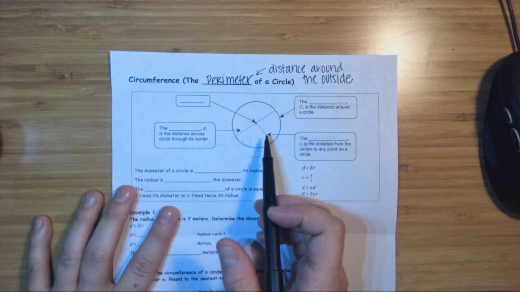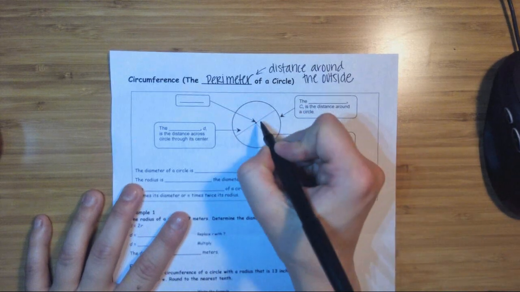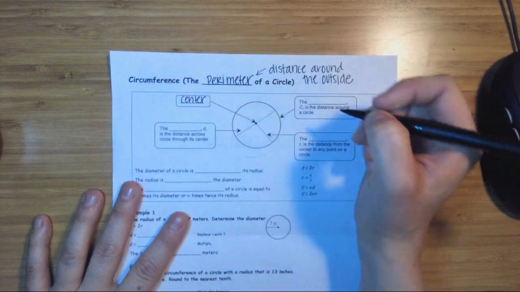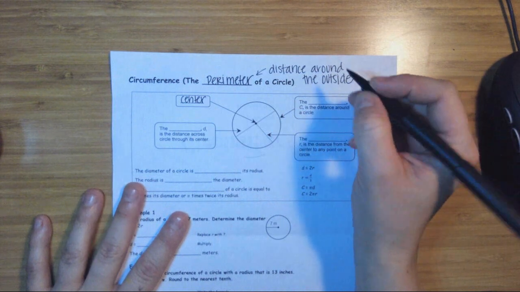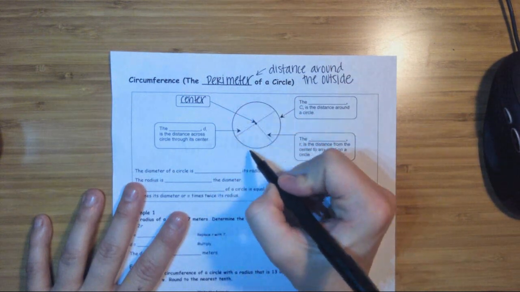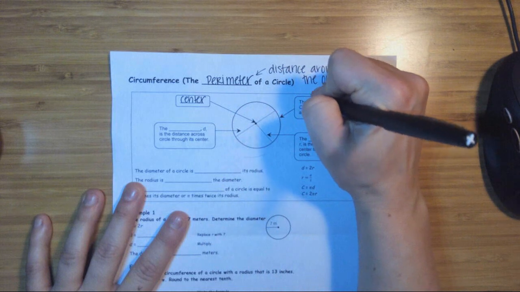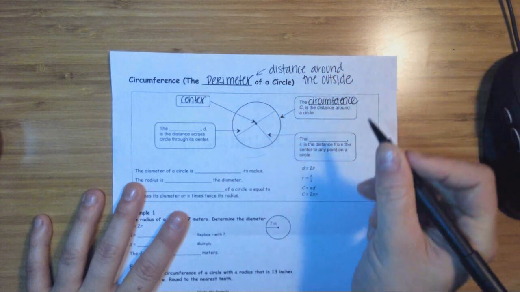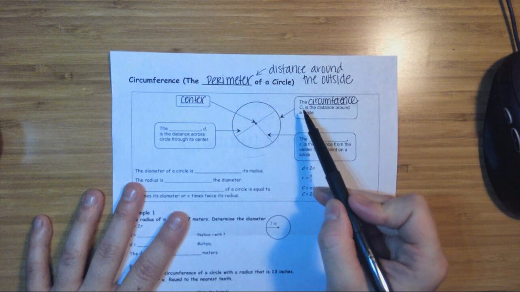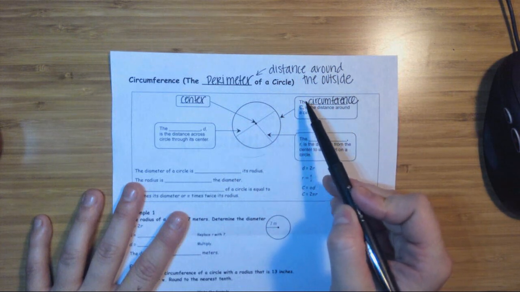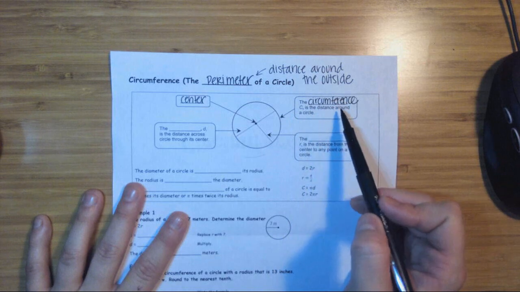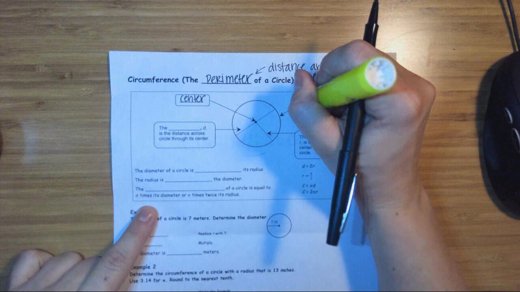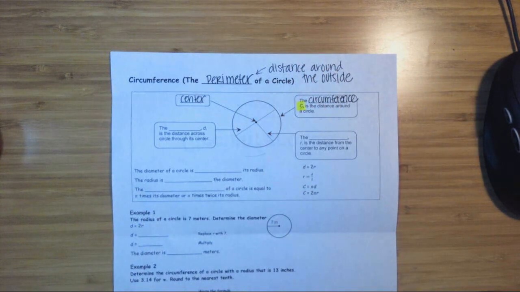So let's label some parts of a circle because they're super important to know. This point in the middle we call the center. Pretty simple, it's the center of the circle. This arrow is pointing to the outside of the circle, the circumference, or in math we use a capital C for circumference, is the distance around the circle. So this is probably important to know. This big C stands for circumference.